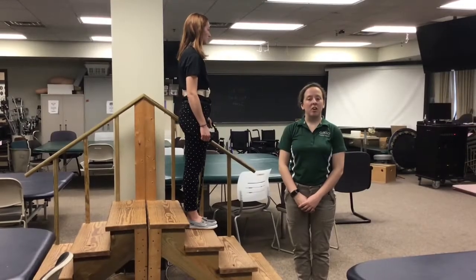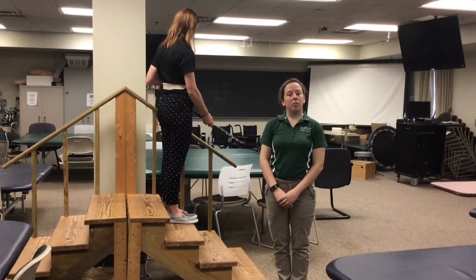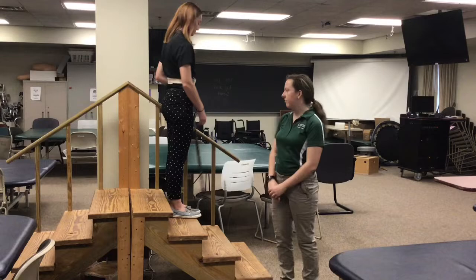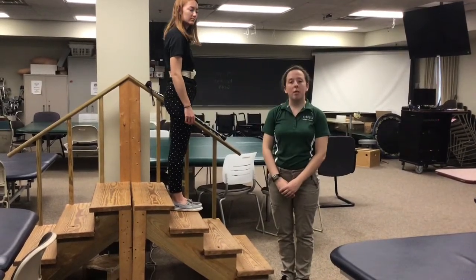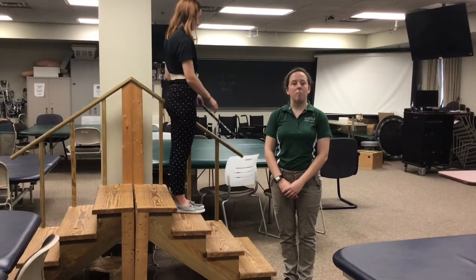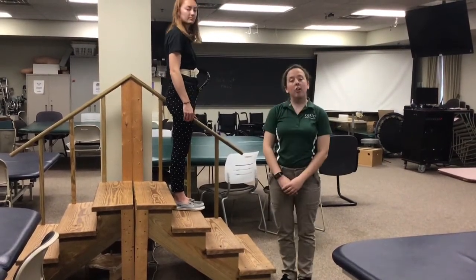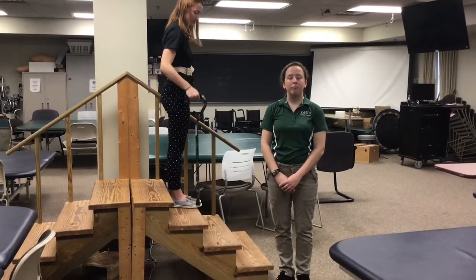There are three ways that your patient can hold their cane while on stairs. Your patient can either hold their cane parallel to the stair at mid-shaft, or they can hold it perpendicular to the handrail at mid-shaft. Your patient can also choose to hold the cane on the same side as their involved extremity.